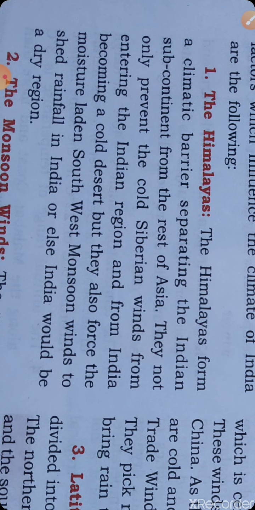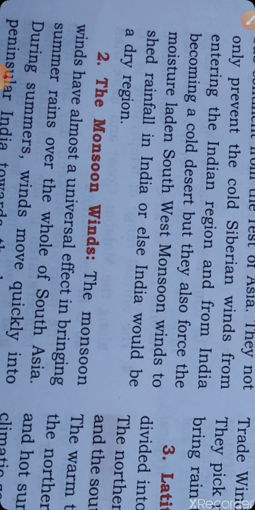You know what the Himalaya is? The Himalaya is a great barrier, a great wall which stands in the north and northeast of India. The Himalayas form a climatic barrier separating the Indian subcontinent from the rest of Asia. They not only prevent the cold Siberian winds from entering the Indian region and India becoming a cold desert, but they also force the moisture-laden southwest monsoon winds to shed rainfall in India, or else India would have been a dry region. So if the Himalayas were not there, then India would have been a very dry region.